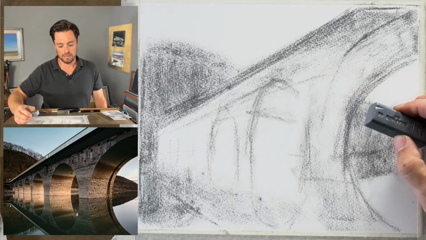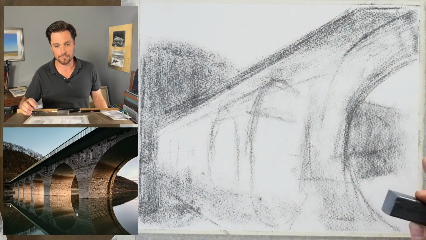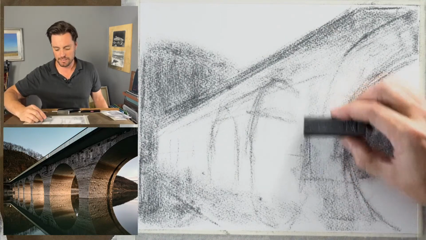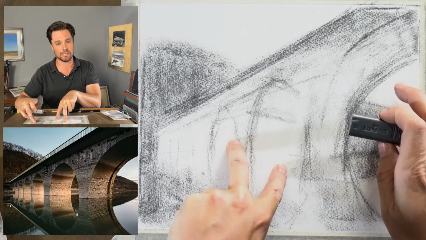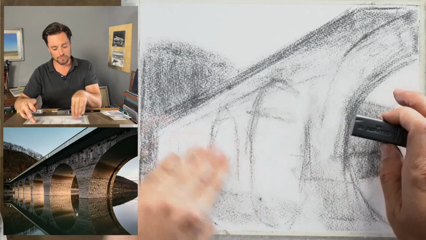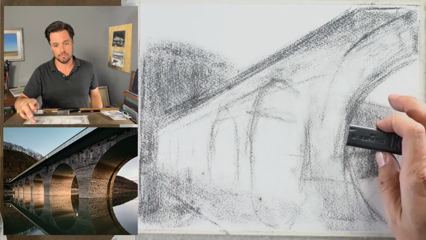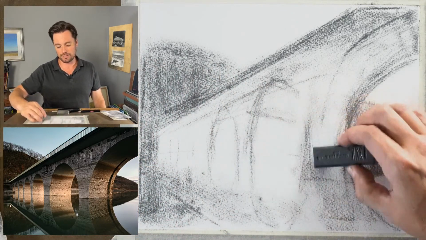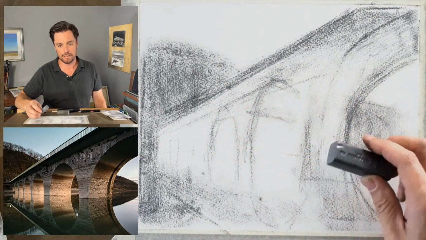So, all right. What stands out to me in this initial gesture is how dominant these three arches are. And as we move away, they start to merge together. So our big challenge is going to be in getting the spacing between these columns right.